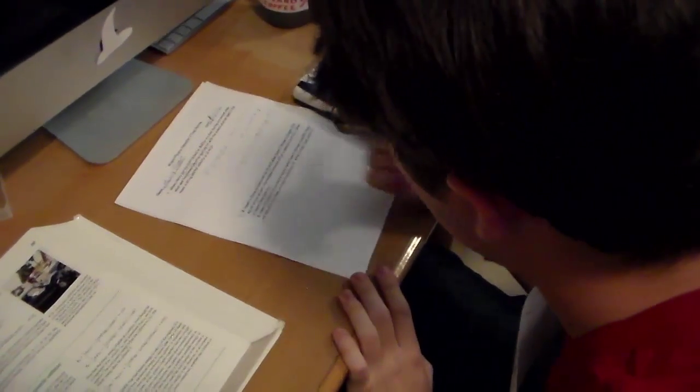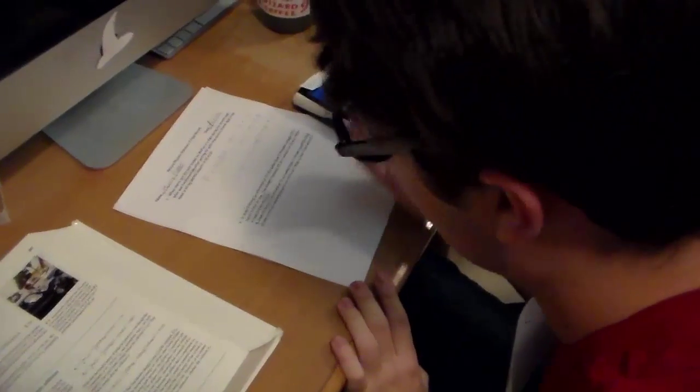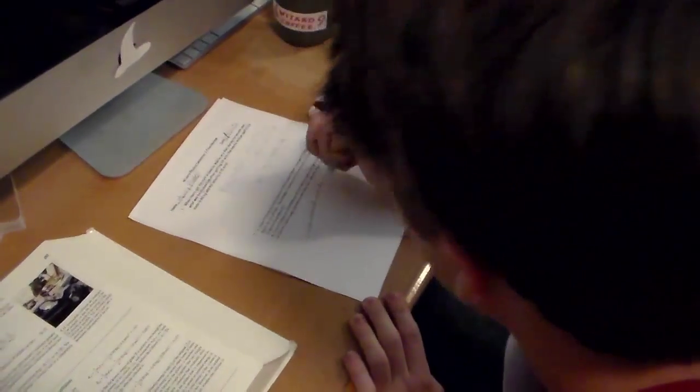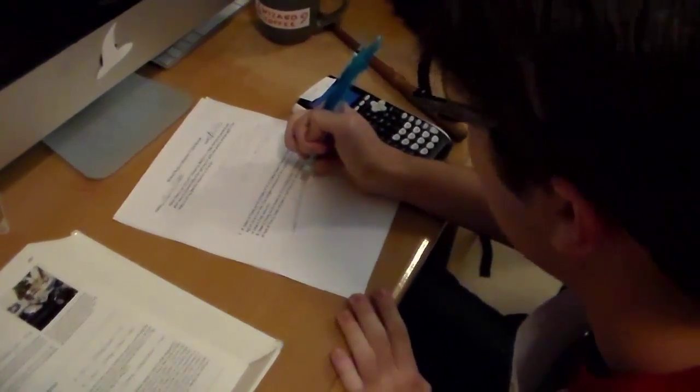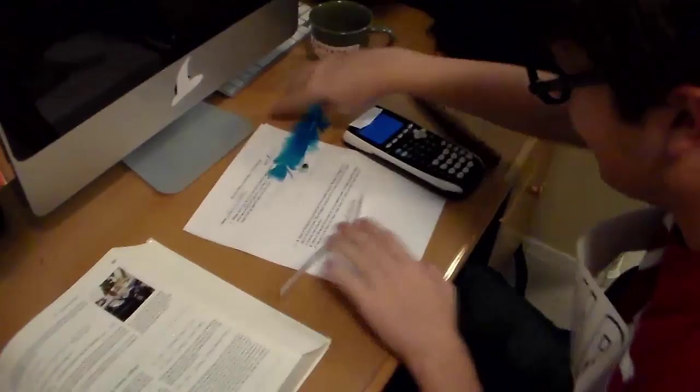A few moments later. I can't do it. I'm just gonna pull a little wizard skip on this problem. No, I have to do this. Ooh, I know. About this number 2 problem.